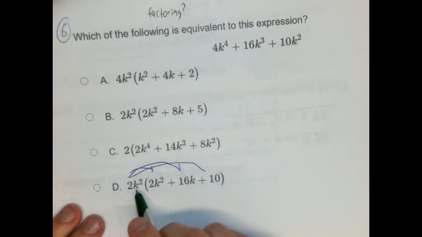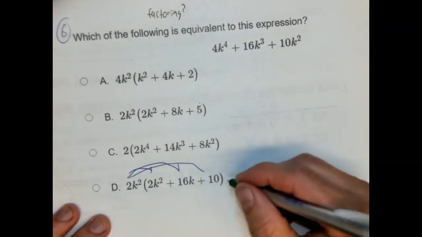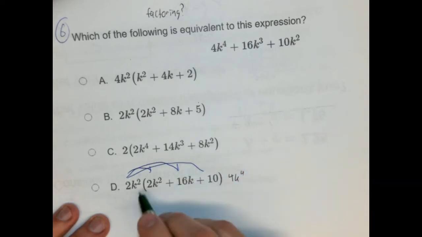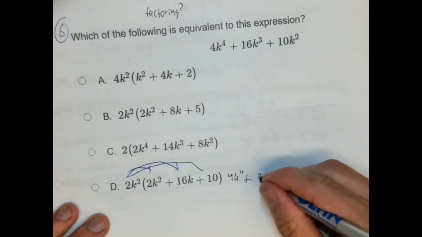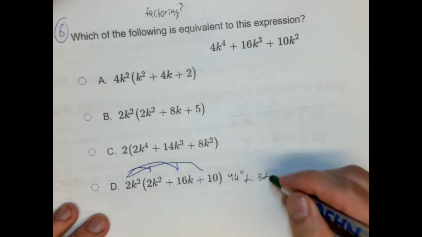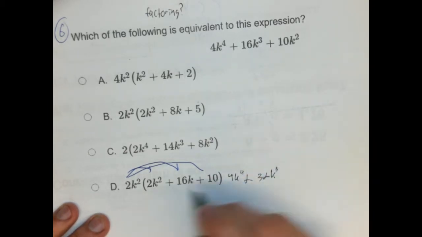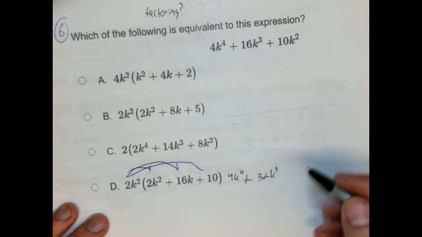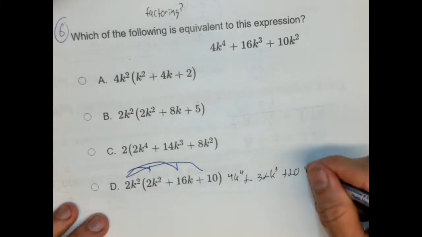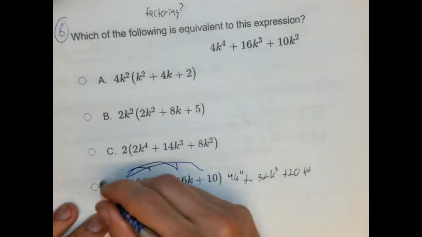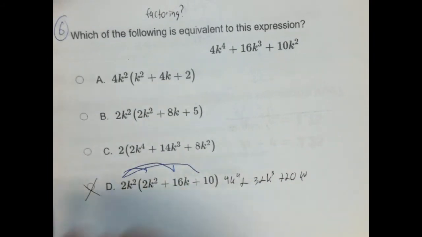So 2k squared times 2k squared would be 4k to the fourth because we have to add those exponents. Plus 2 times 16 is 32. K squared times k is k to the third because we add those exponents, so 2 plus 1 is 3. And then 2 times 10 is 20, and bring the k squared. So it's not that one. Okay. Let's try C here.